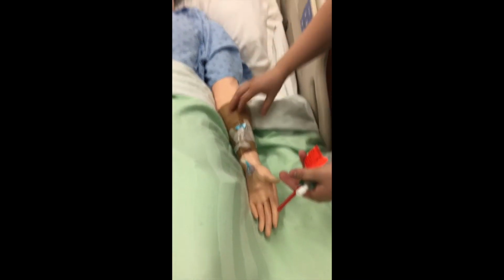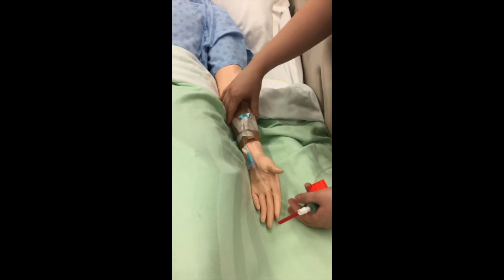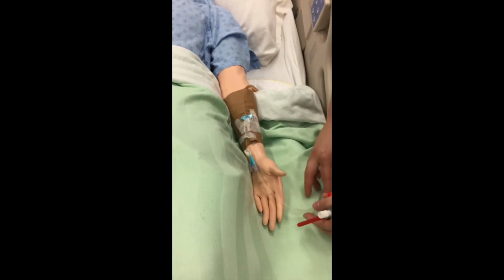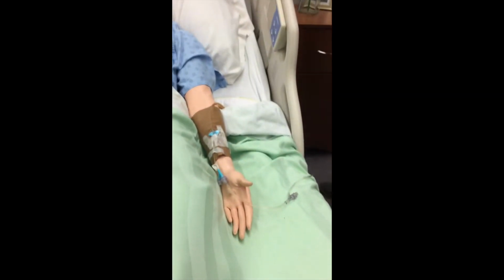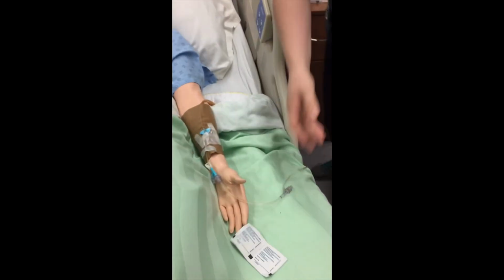Okay, so I'm assessing the site, making sure that it's going in properly. She does have a running IV right now. There's no signs of infiltration, no edema, no swelling, no coolness. And so I'm going to go ahead and give this. So I've got my gloves, my alcohol swabs.